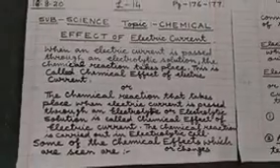I hope you have understood what the chemical effect of the electric current is and how it takes place, and which is the device in which the electrolytic chemical reactions are carried out by means of electricity. What are the constituents of the electrolytic cell? That is, the electrodes are present, and there are two electrodes in the electrolytic cell. One is called the cathode, which is connected to the negative terminal of the battery, and the anode, which is connected to the positive terminal of the battery.